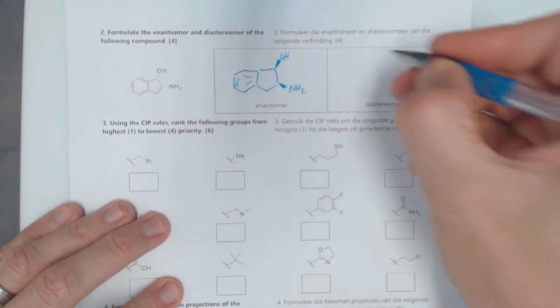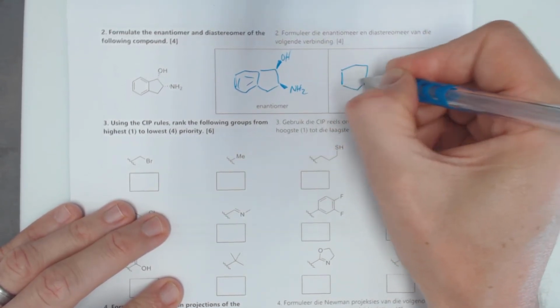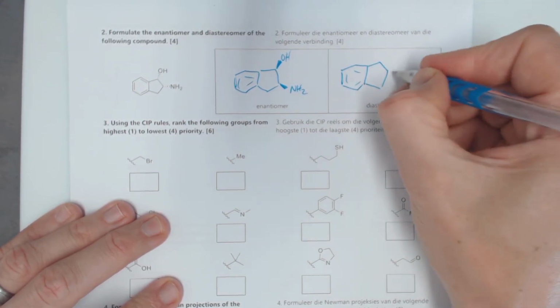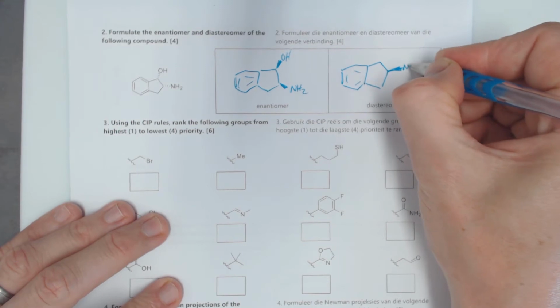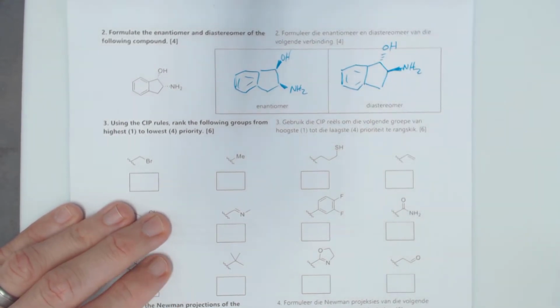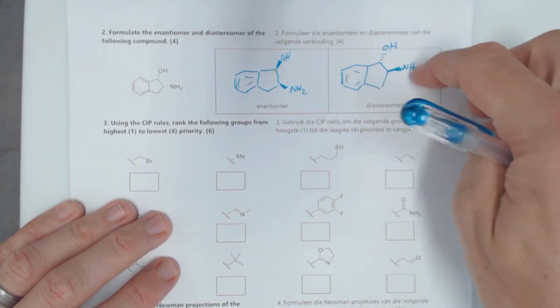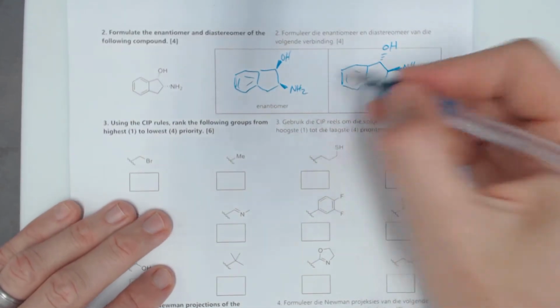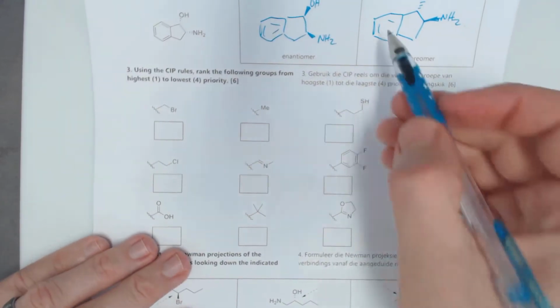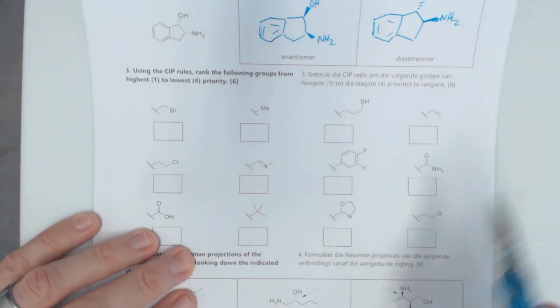When drawing out a diastereomer, there are 2 options here because you just need to reverse one of them. So I will just draw one option. I'm going to make the NH2 come up, but I'm going to make sure that the OH is still pointing towards the back. But of course, this could have been up and this is down. That would have been correct. So 2 marks each, very easy marks to get over there. That's core knowledge stuff there.